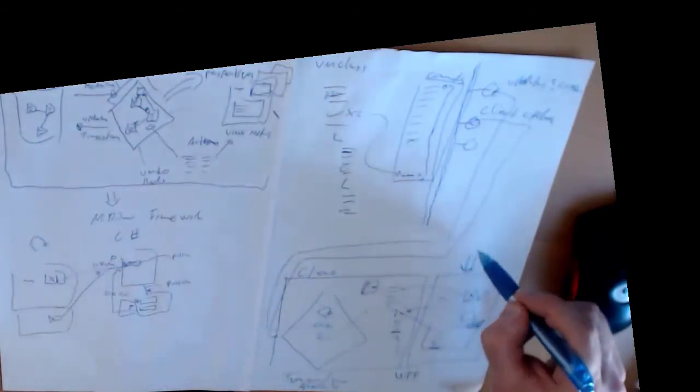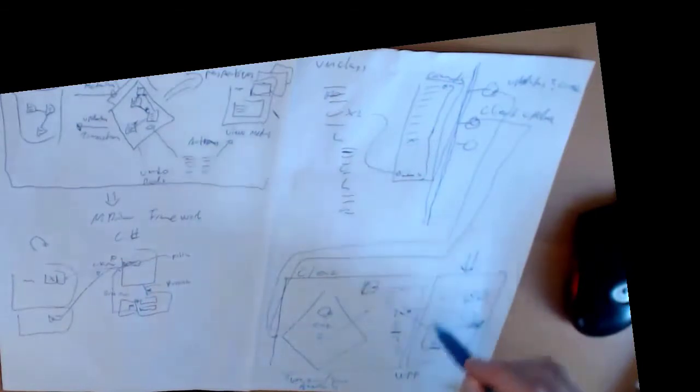So you can do all of this, and what most people react to is this part, the WPF or Angular UI.